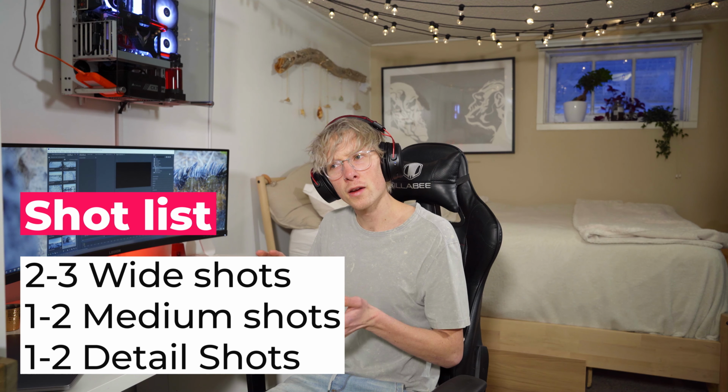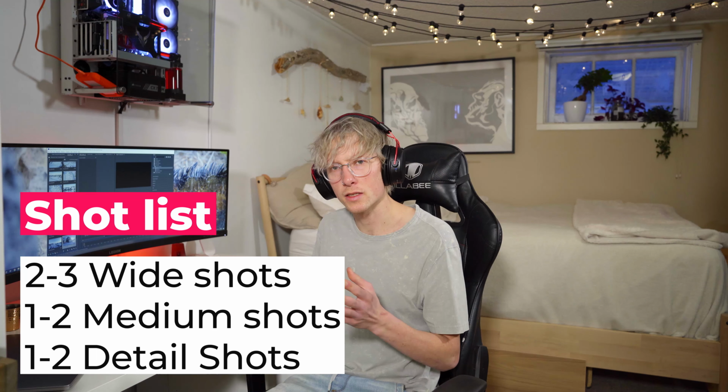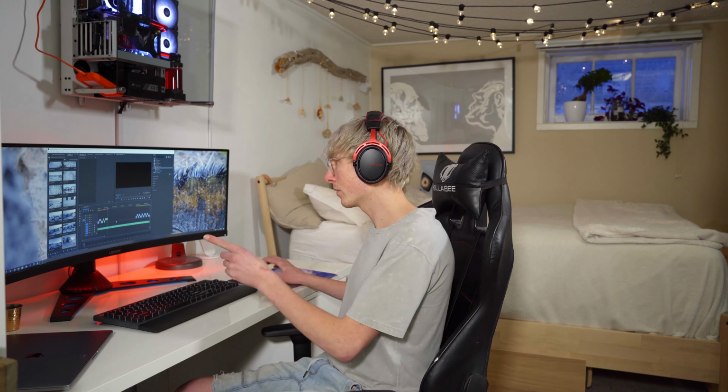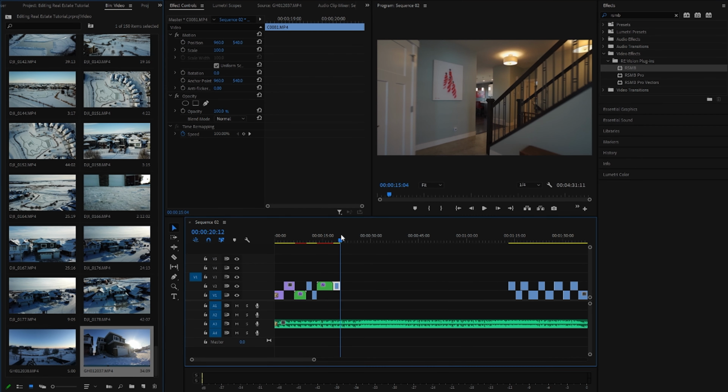So a good rule of thumb when editing the larger areas of the house, like the kitchen and the living room, is to have 2 to 3 wide shots, 1 or 2 medium shots, and then 1 or 2 close shots or detail shots. So that's what we're going to do for these ones. So I have this first wide shot showing off the kitchen, establishing that we are there.